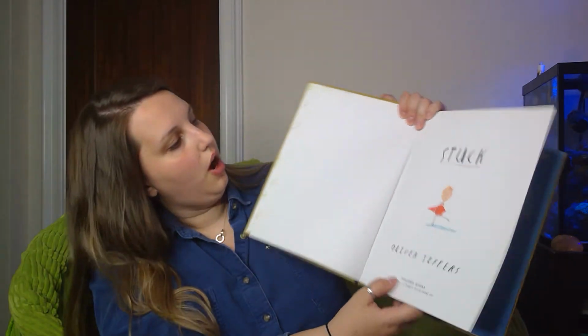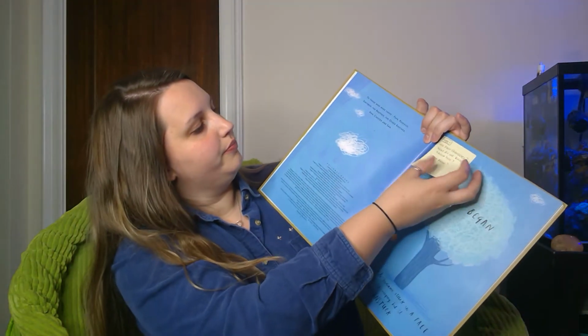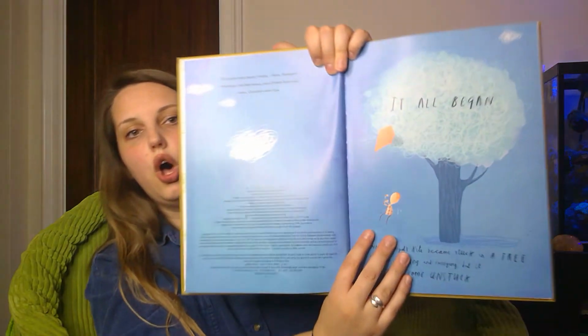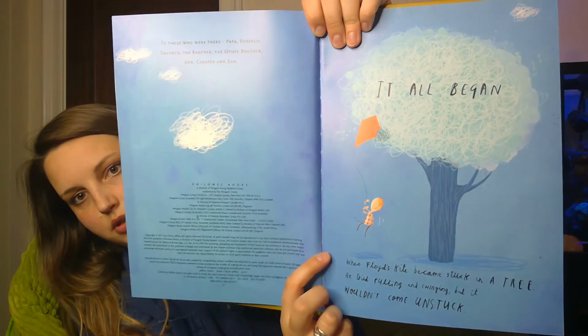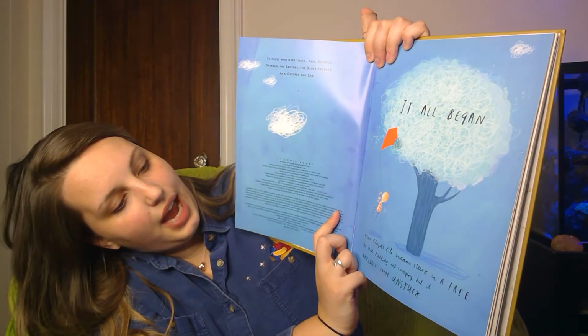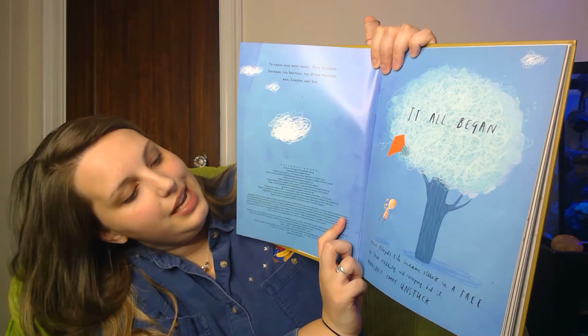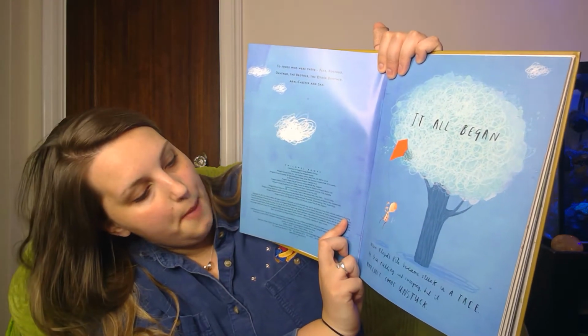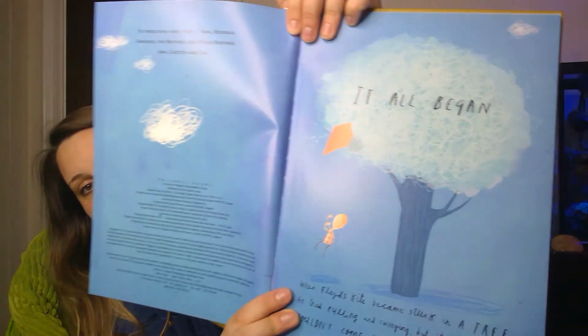Stuck by Oliver Jeffers. It all began when Floyd's kite became stuck in a tree. He tried pulling and swinging, but it wouldn't come unstuck.